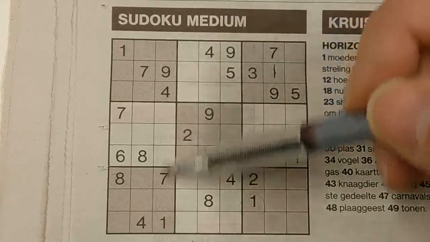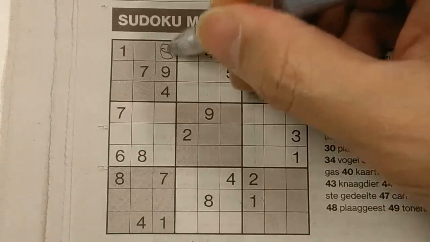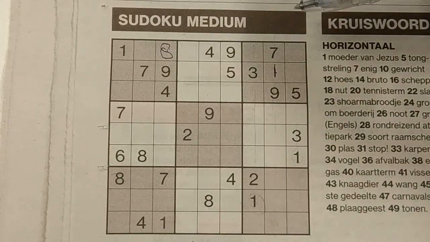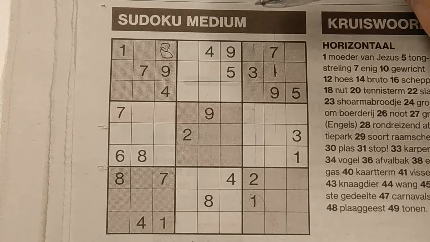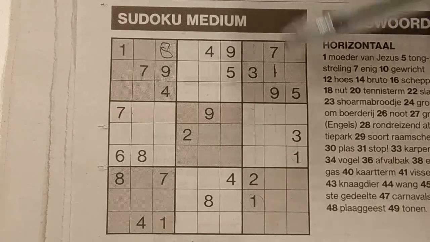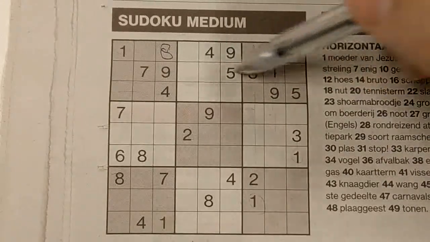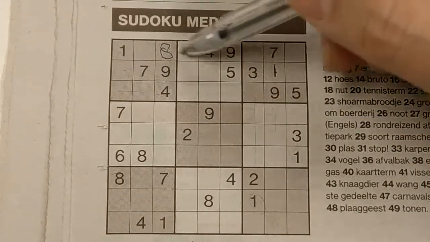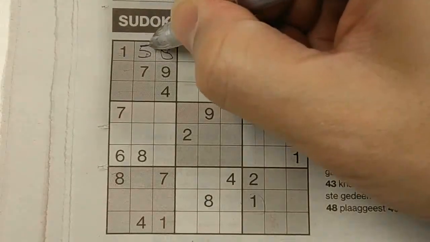So in the third column, the only place for the 8 should be here. Then a 5 in this row, a 5 in the second row. So in the first row, the only place for the 5 should be here.